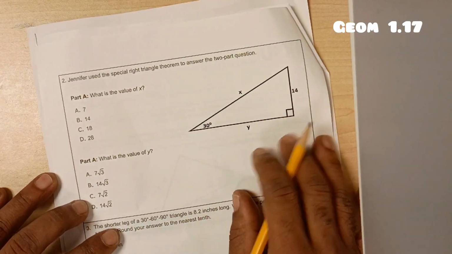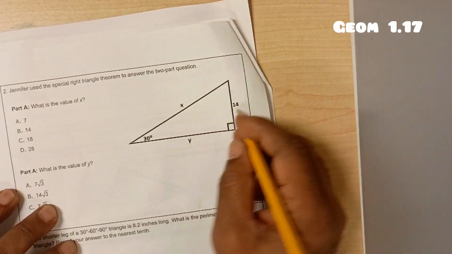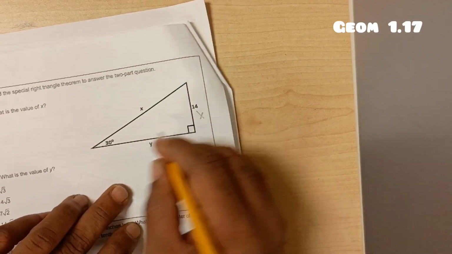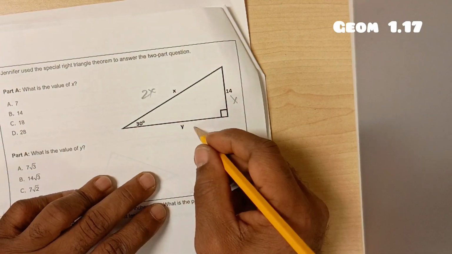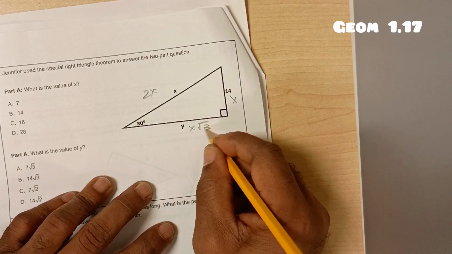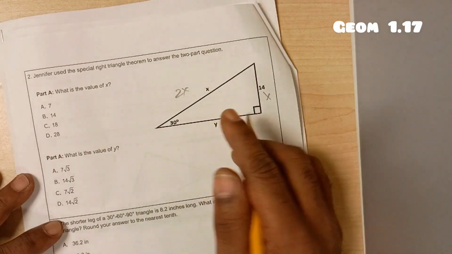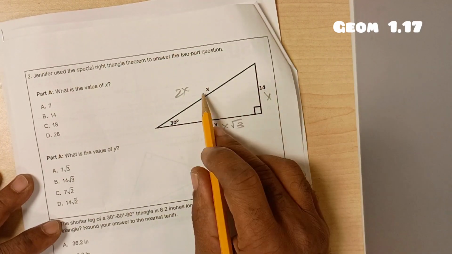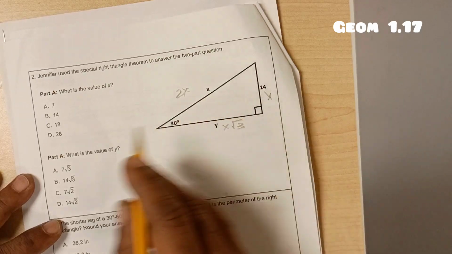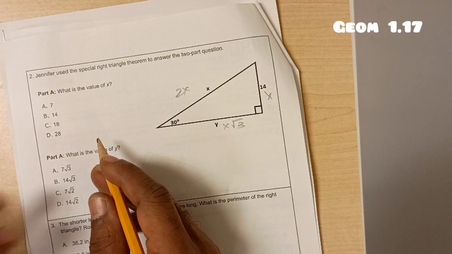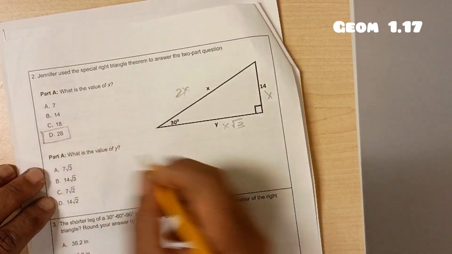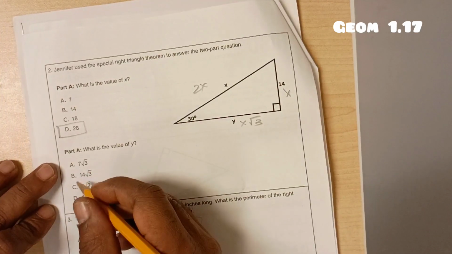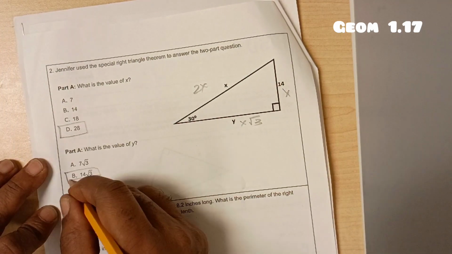What is the value of x? These are, opposite is x. This is 2x, and this is x times the square root of 3. First we label parts, so if x is 14, what is 2 times 14? That has to be 28. What is 14 times the square root of 3? It has to be this answer.